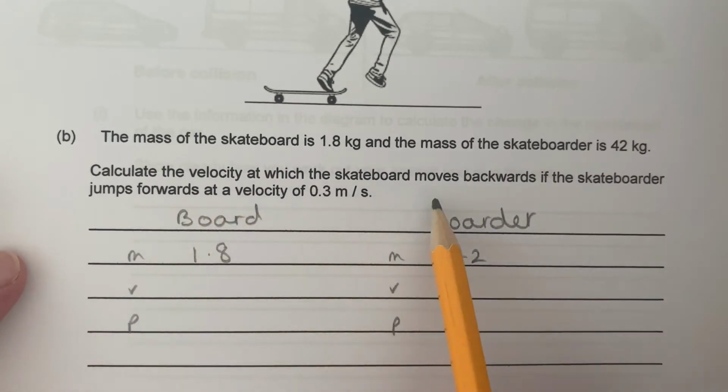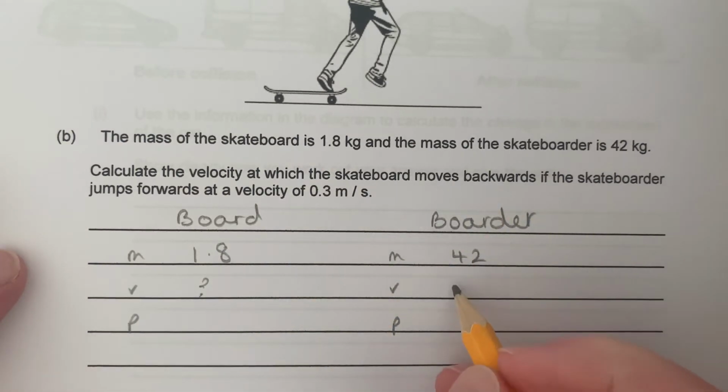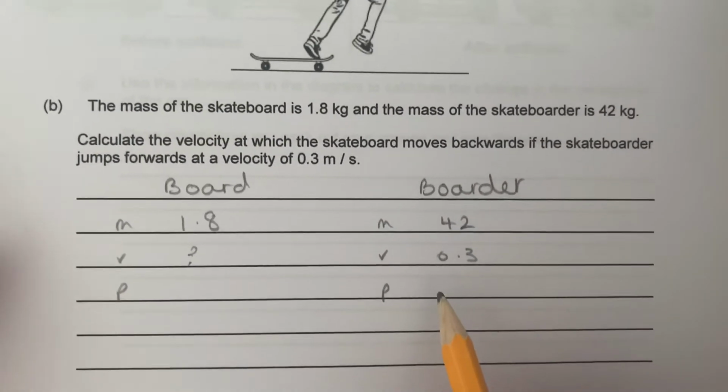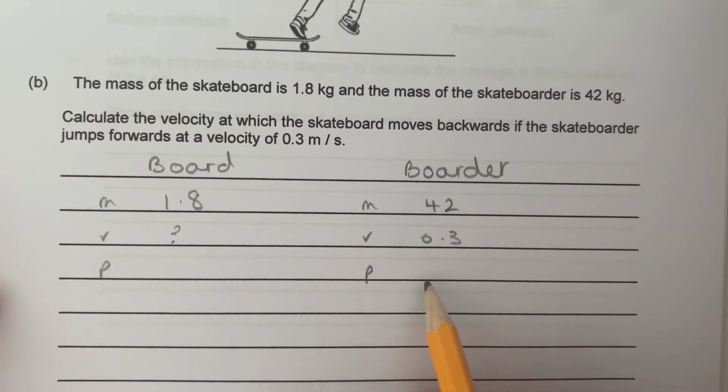We want to know the velocity of the skateboard. So this is going to be our question mark. We know that the velocity of the skateboarder is 0.3. So we can work out then this momentum. So to work out this momentum, we're doing 42 multiplied by 0.3. So we should get a momentum of 12.6.